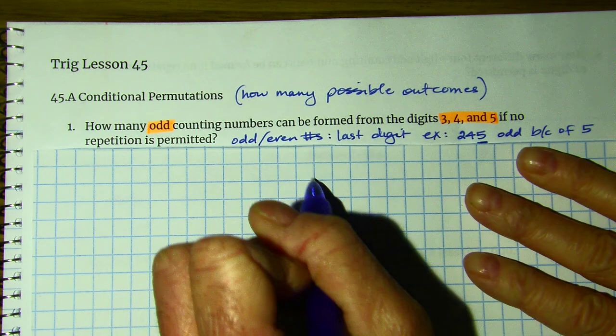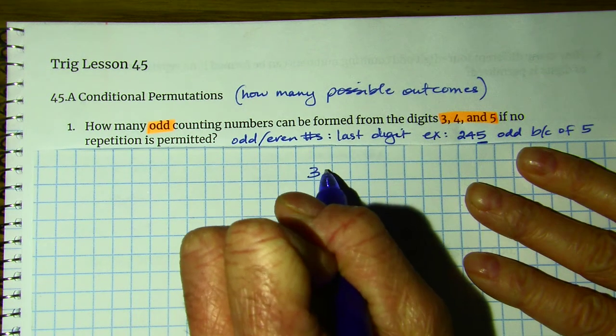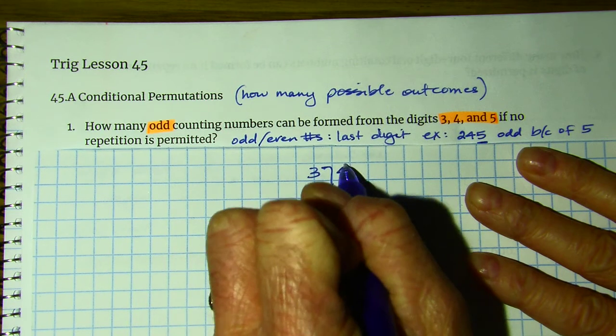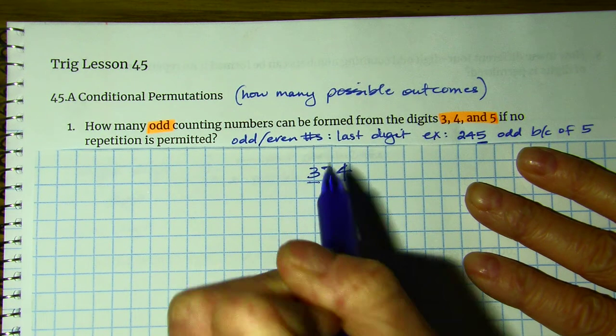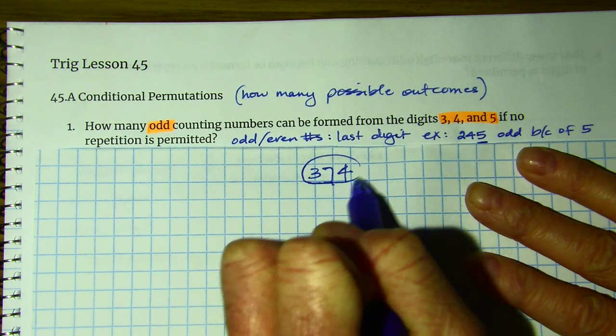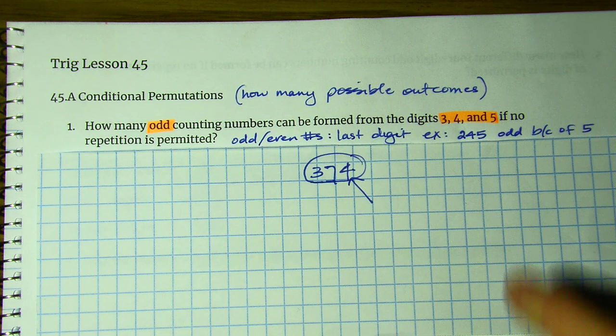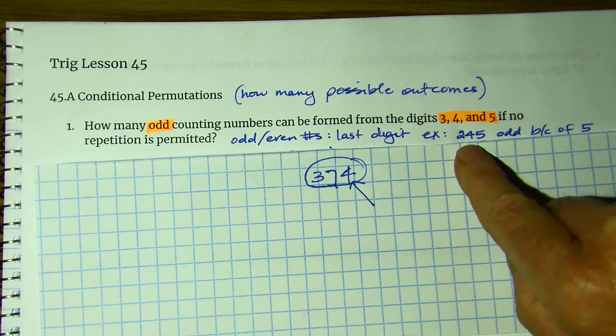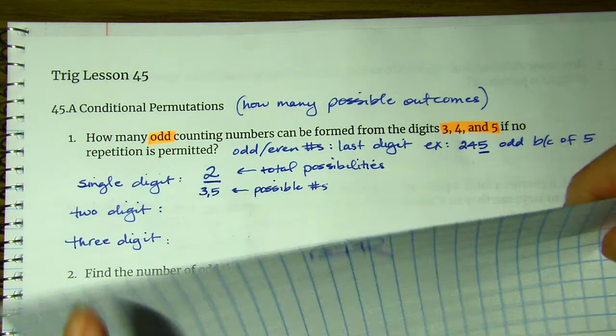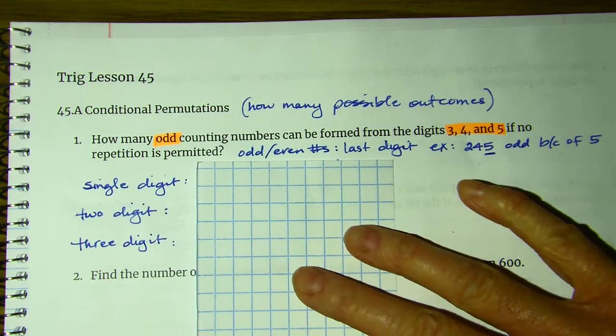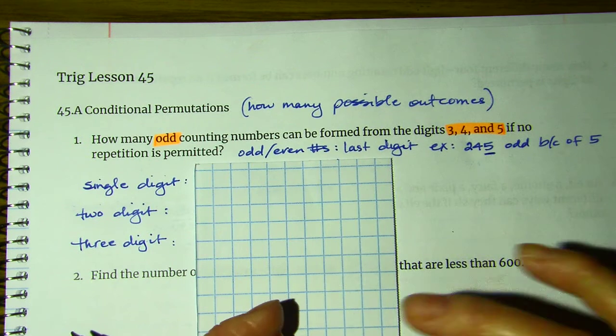For example, 374, even though these are odd digits, this is an even number because of the last digit. Okay, so odd and even numbers are based on the last digit. So 245 is odd because of the last digit 5. So I had already started this and realized I wasn't recording, so I apologize.